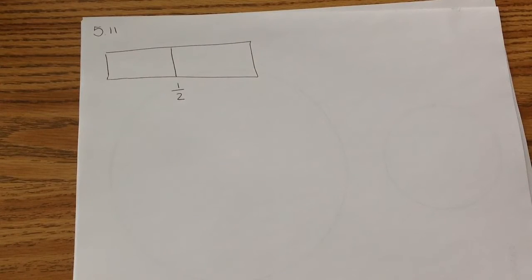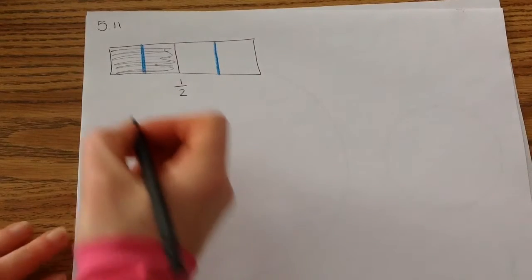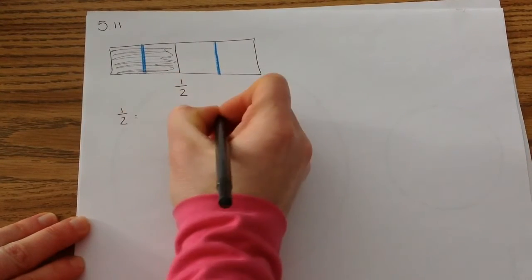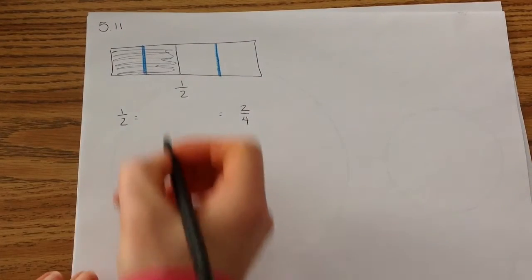I would like you to shade one half and then cut your whole into fourths. Pause while you do this. How many fourths are shaded? Well, if you said 2, you are correct. 2 fourths are shaded. So if we say 1/2 equals 2 fourths, how did I get there?